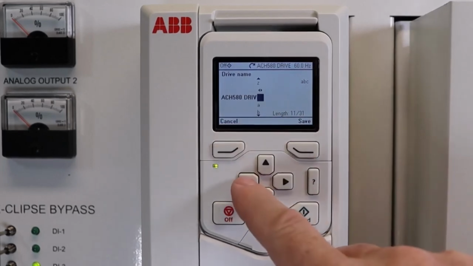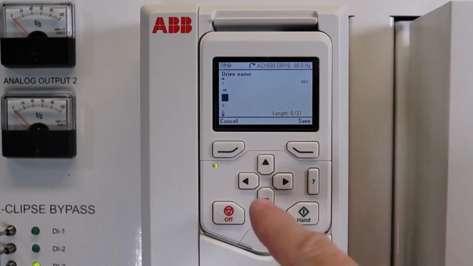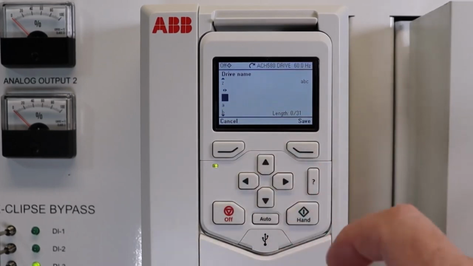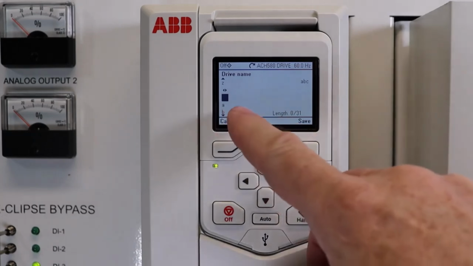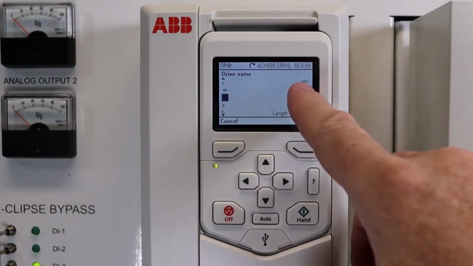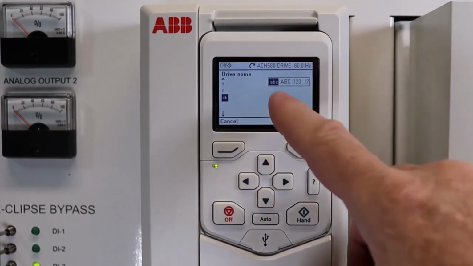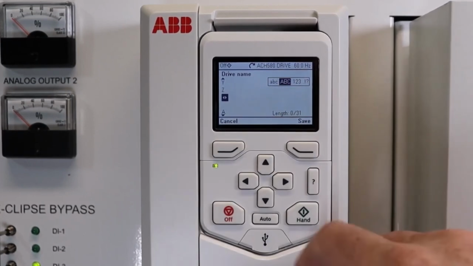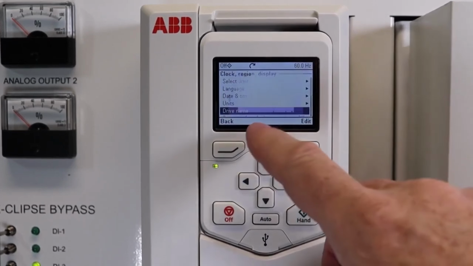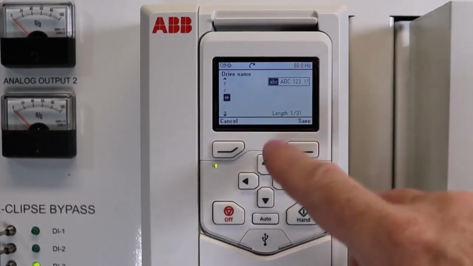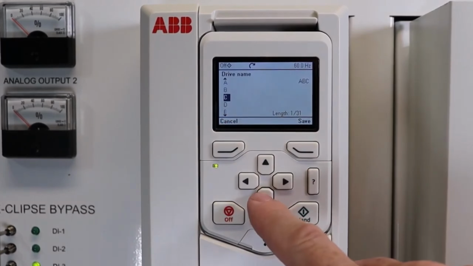We don't want that to be ACH580 drive. We want it to be supply fan 1, so SF-1 is what we're going to change it to. Now we want a capital S for supply fan. Right now on the top right we see small letters. By hitting the up arrow, we have the choice to go to ABC, the capital letters. Go up, go over, go down. And there you are.